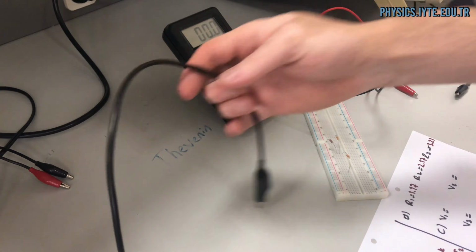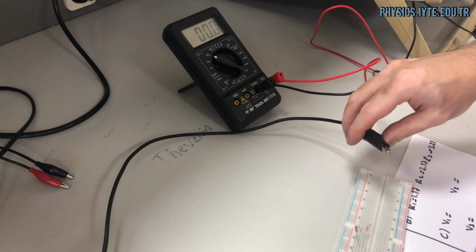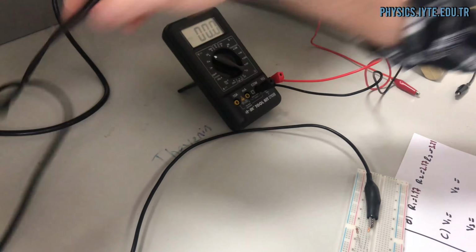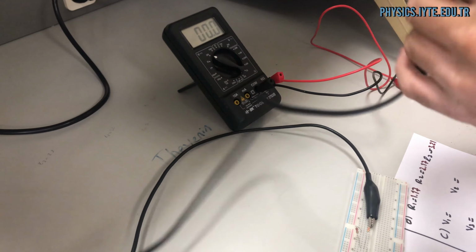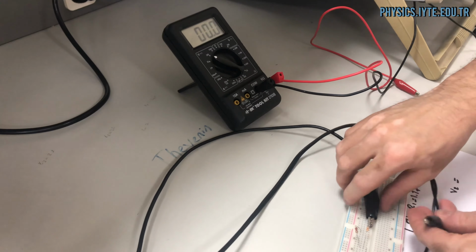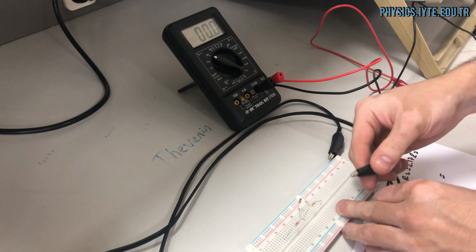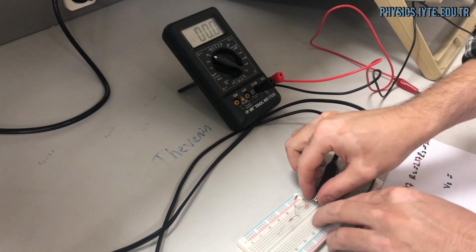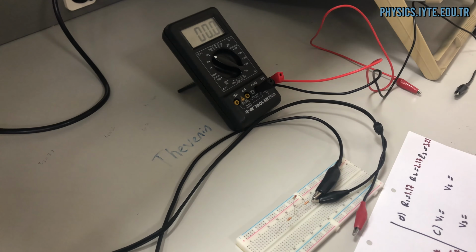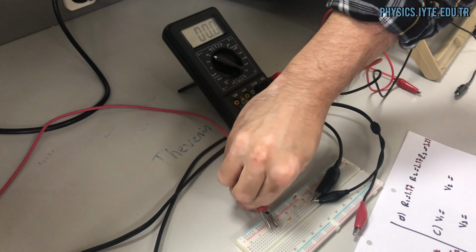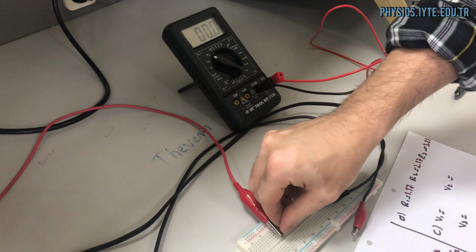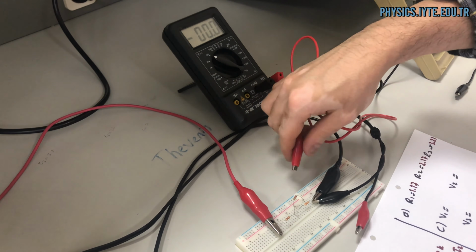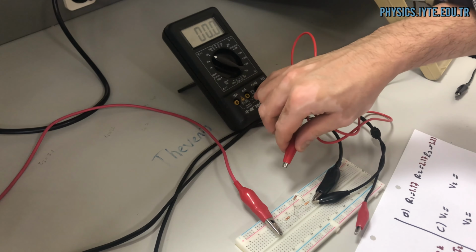Now I am going to connect the power supply. The ground will be common, so I'm going to connect both grounds at the same point. Now I'm going to apply 20 volts to R1 and 10 volts to R2.